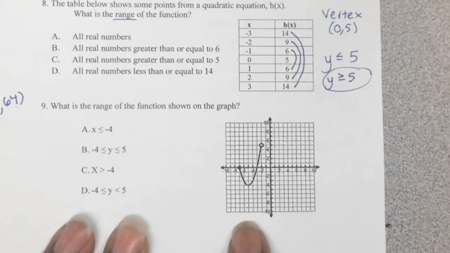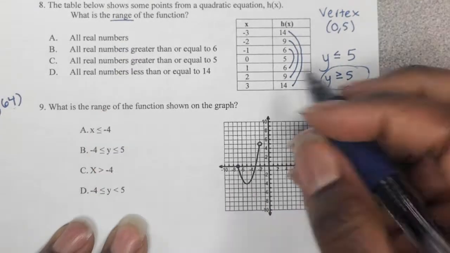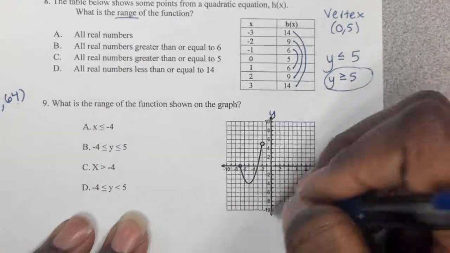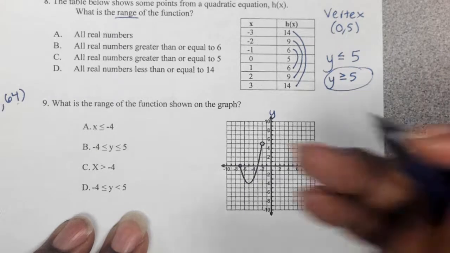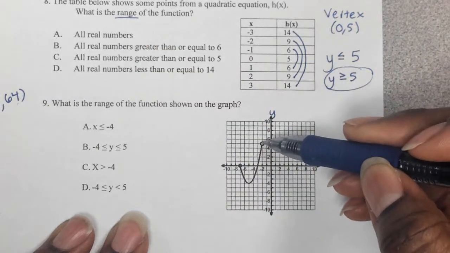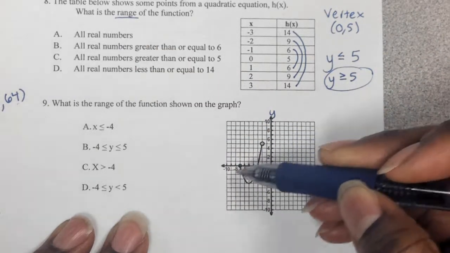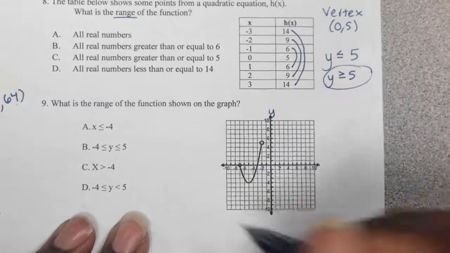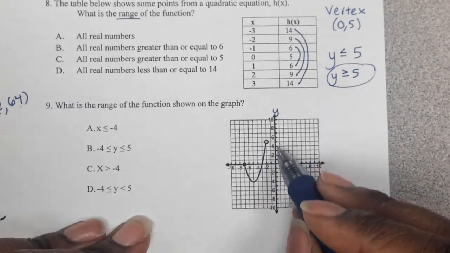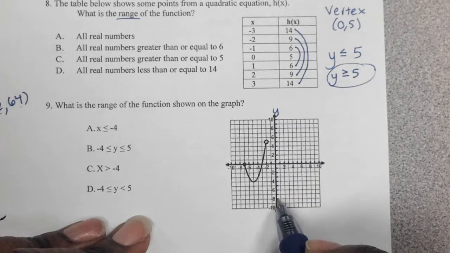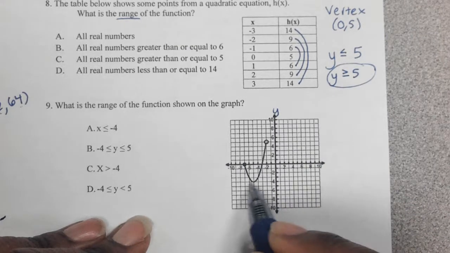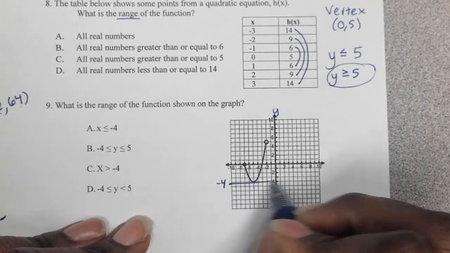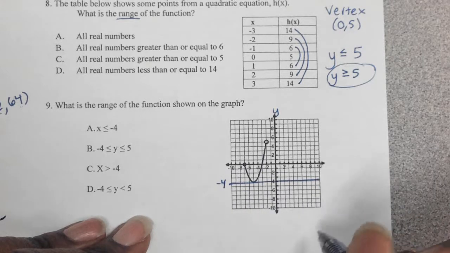What is the range of the function shown on this graph? So be careful with this one because once again they are asking about range, which is the y values. Which y values are being used? This one cuts off here and cuts off here. Be careful. It's not just a table, or it doesn't have arrows. So what is the lowest y value being used? Do they use this down here? Nope. It starts right here at the vertex, which is at what on the y-axis? -4. That's where the y equals -4.